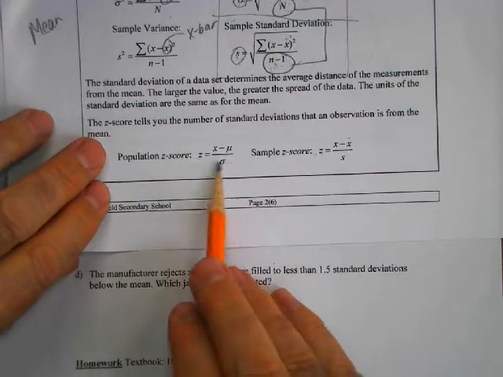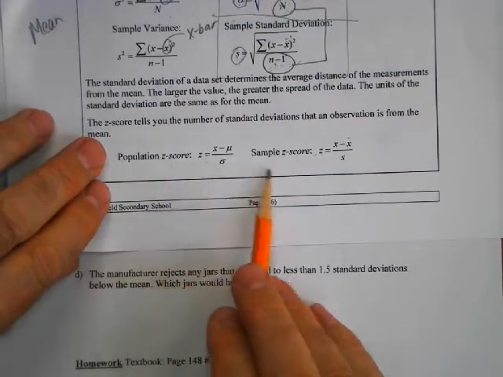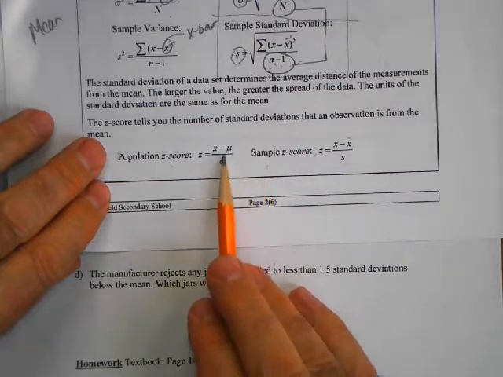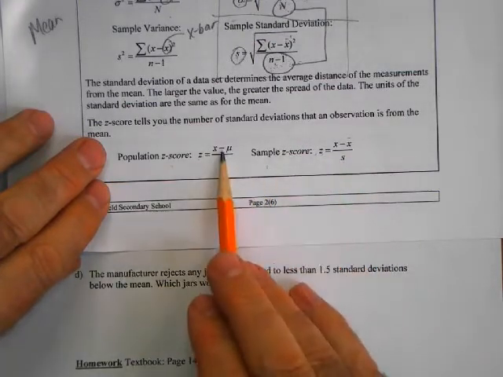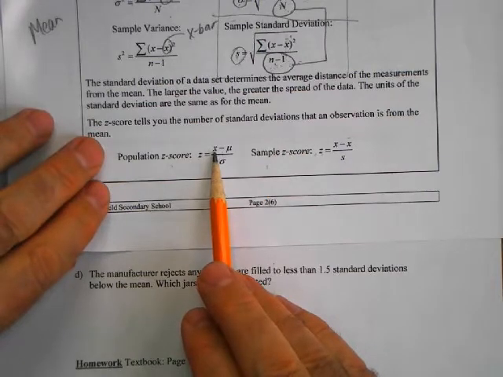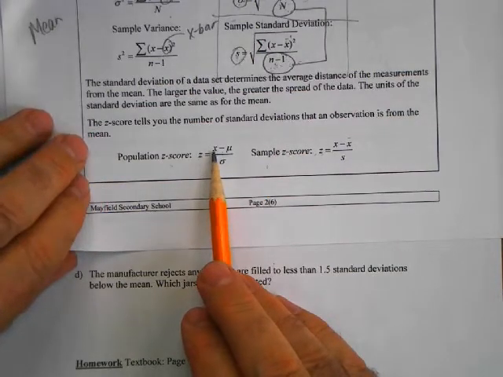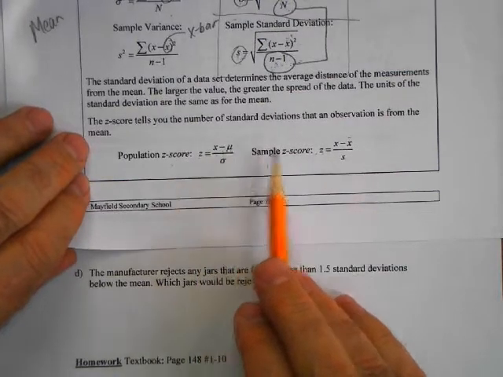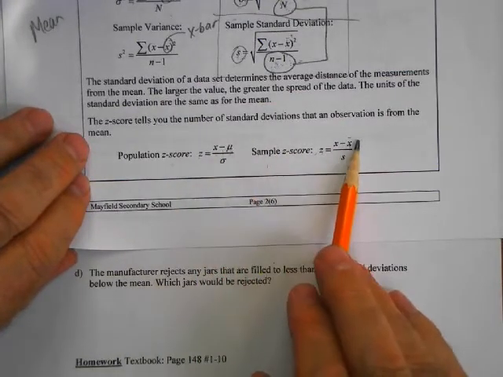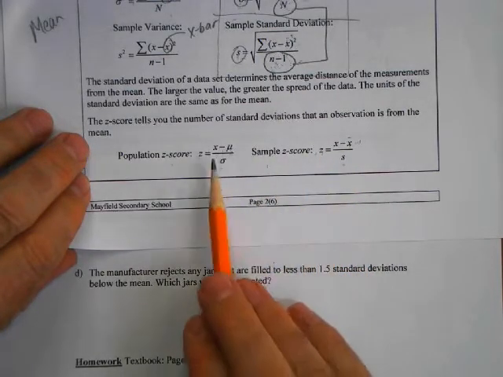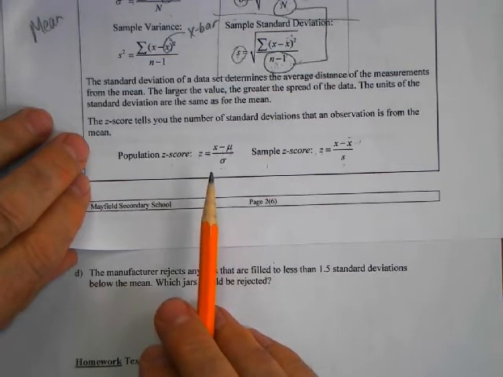And you can see again, we got a different formula for the population and the sample. It's not a big difference here, it's just the different variables. So it's basically, the x is the value you're trying to find the z-score for, so that will change every time. Your mu or your x bar, that's your mean, and then your sigma or your s is your standard deviation.